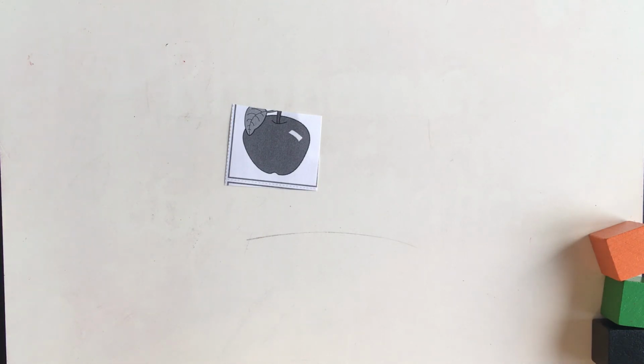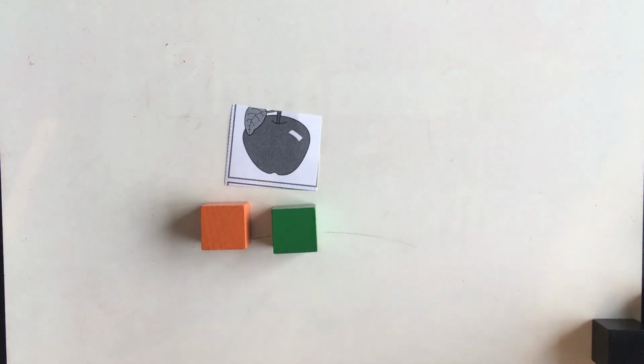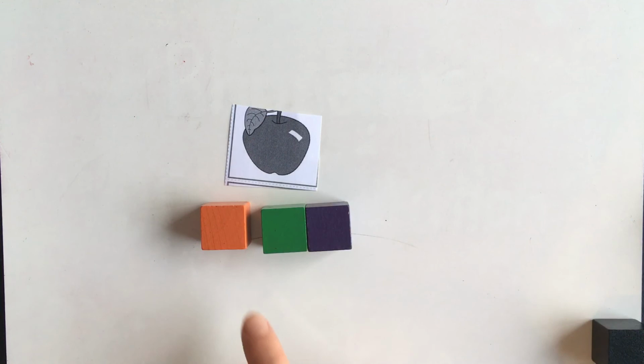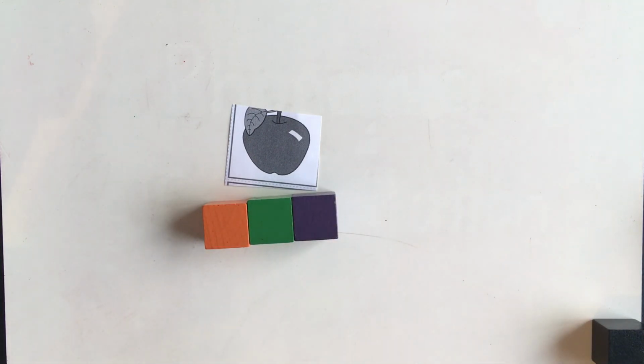Let's find out if you're correct. Apple. Apple has 3 phonemes. Did you get it?